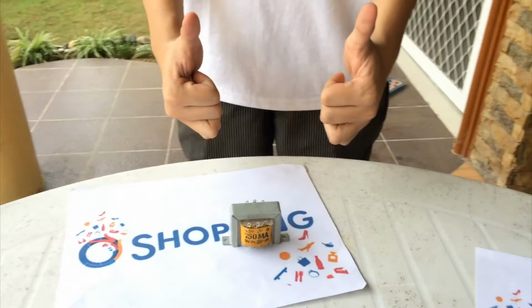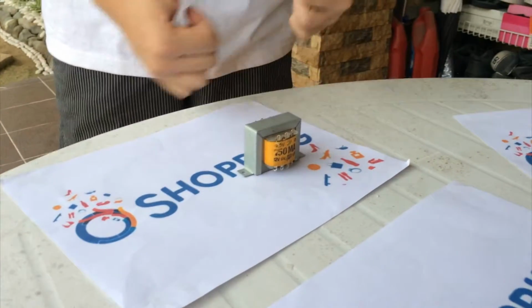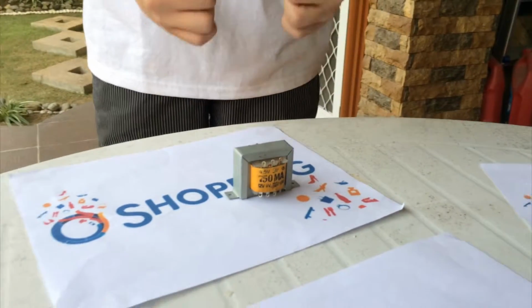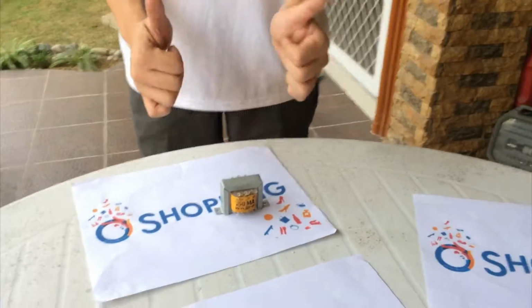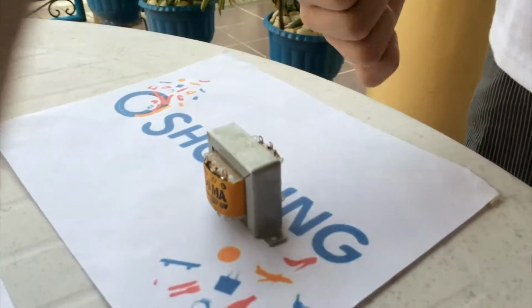Transformer. It is an electrical device that transfers electrical energy between two or more circuits through conductors, which are exposed to time-varying magnetic fields. Transformers are used to increase or decrease the alternating voltages in electric power applications.